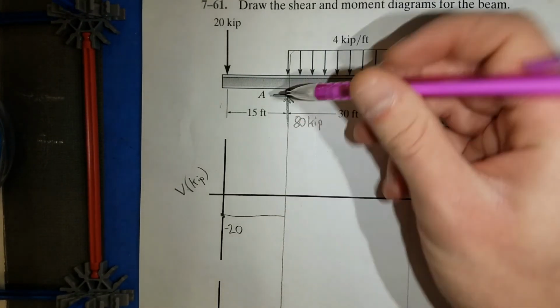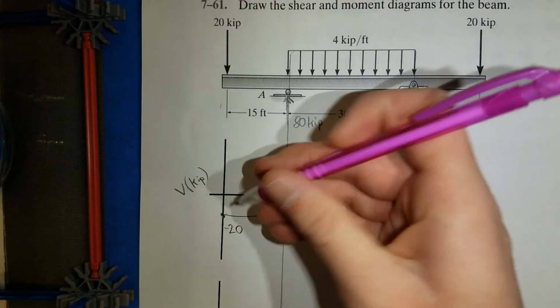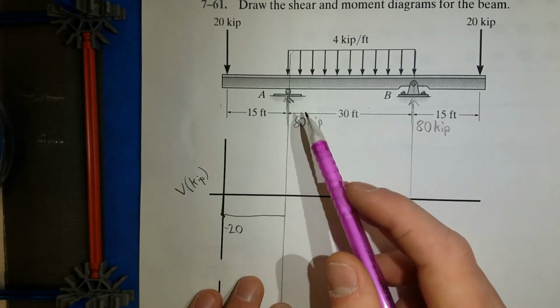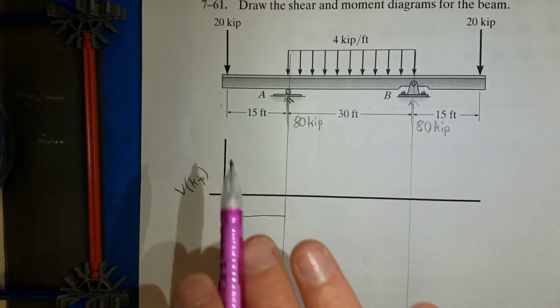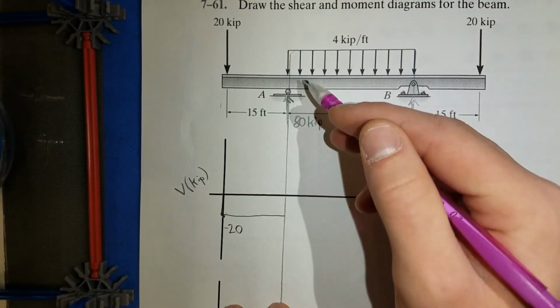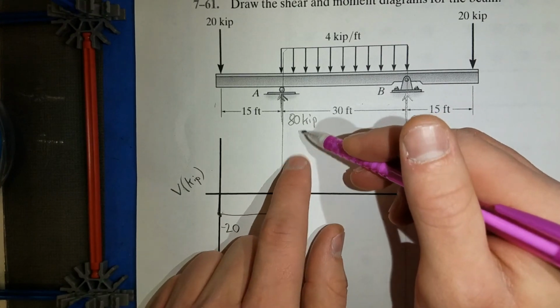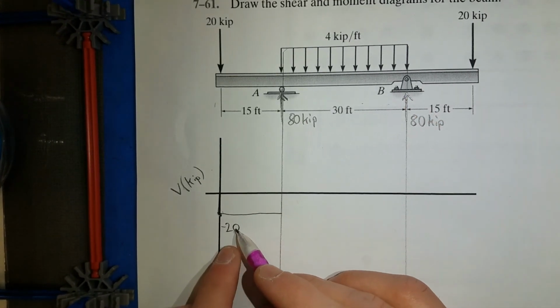So there's two things. We know that the upward force at A will cause it to jump, just like how it caused it to jump down here. And then the distributed load will actually make it go down at an angle. And so we're going to go ahead and draw in the jump first for the force at A. So it's 80 kips. It's going to go up 80 kips from where it is now.